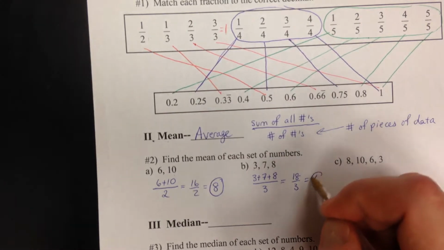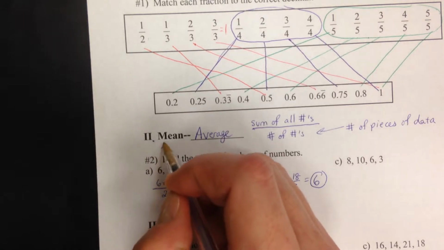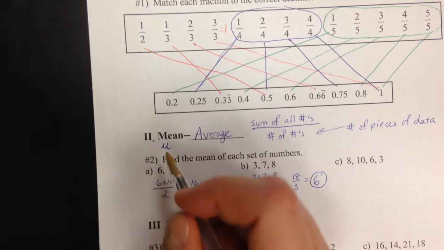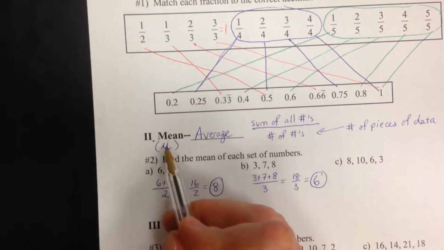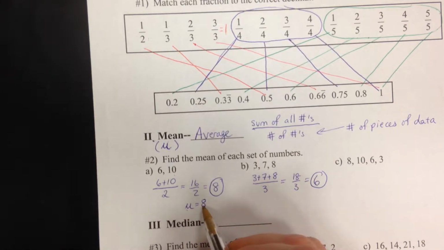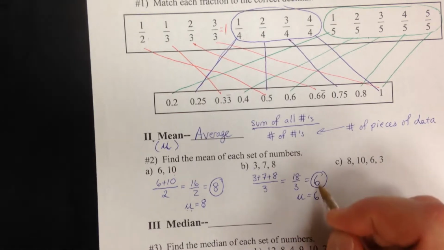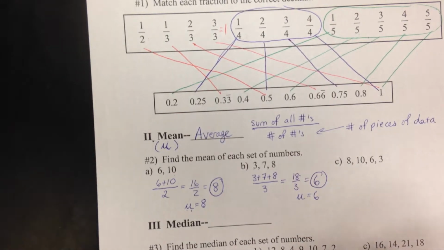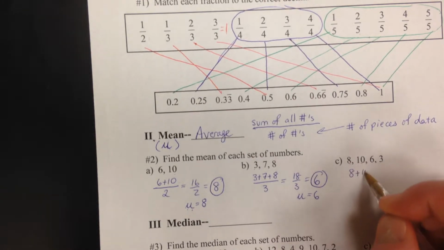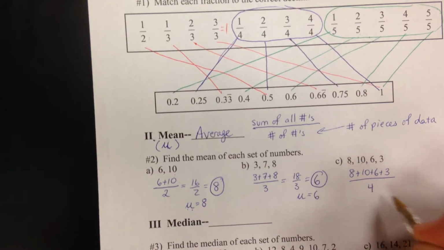Now, the symbol for the mean is kind of a cursive looking, kind of a U shape right there. In statistics, that's the symbol for the mean. So if you write this as that equals 8, what we're talking about is the mean. Okay, the mean is equal to 6 right there. 8, 10, 6, and 3, well, we're going to add those up. This time we have 4 numbers, so we divide by 4.